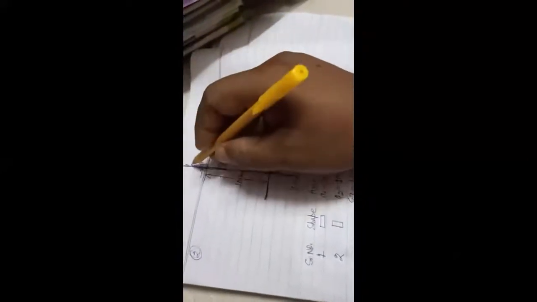So X bar is 15 millimeter. So the centroid of this figure is at 15 millimeter from here, and 35 millimeter is Y bar, that is from the X axis. So it will be somewhere here.